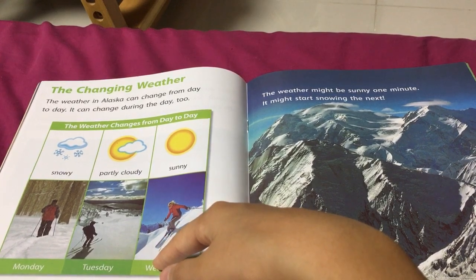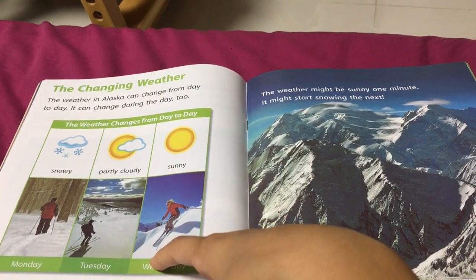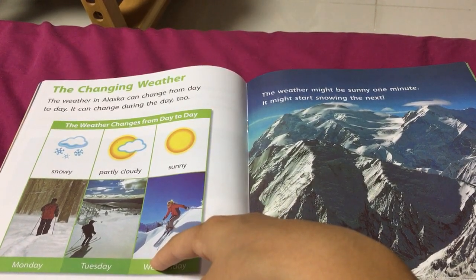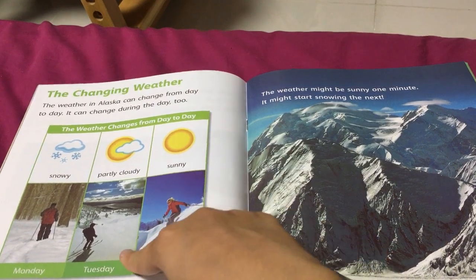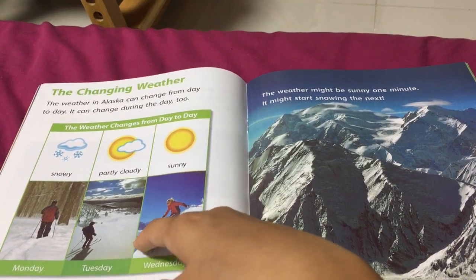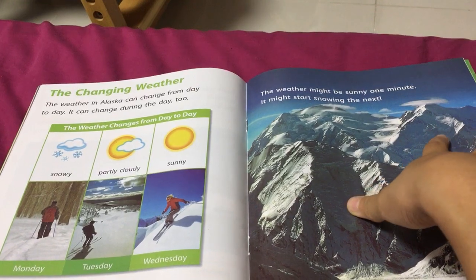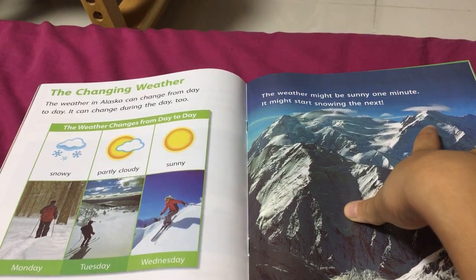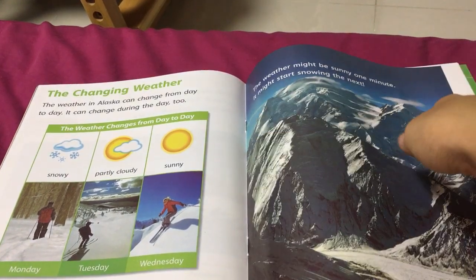The changing weather. The weather in Alaska can change from day to day. It can change during the day too. The weather might be sunny one minute and might start snowing the next.